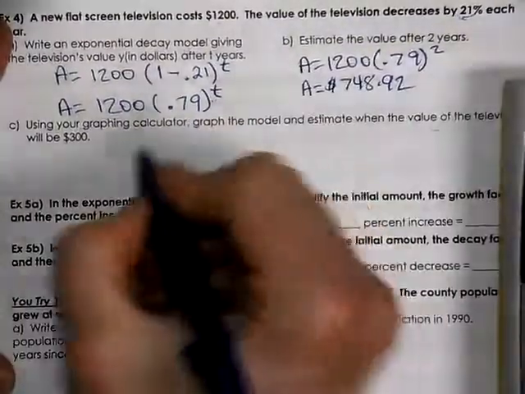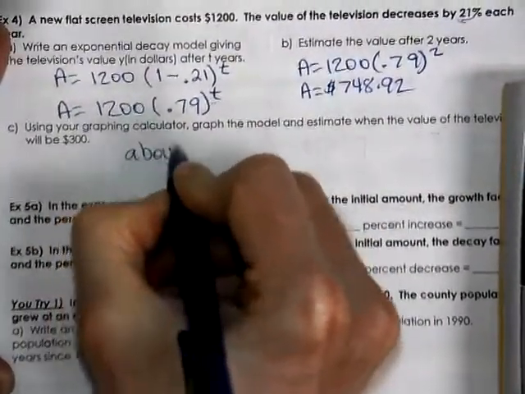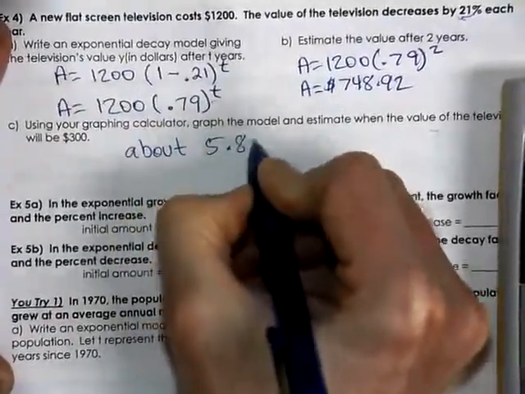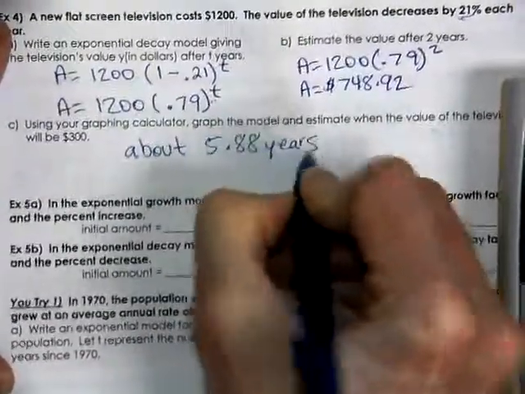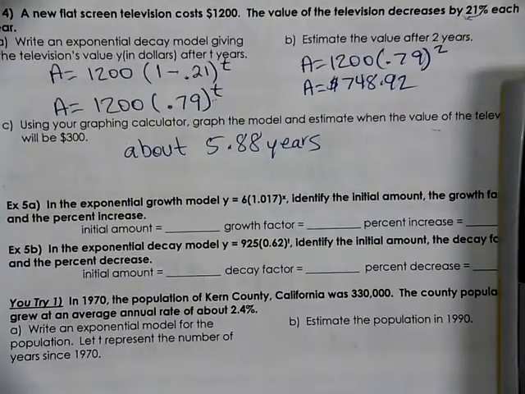So it would take about 5.88 years for us to reach the $300 mark.